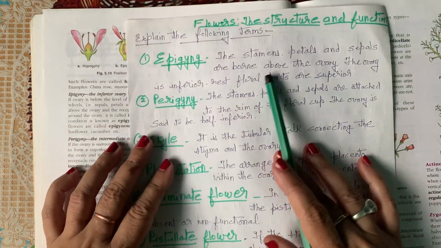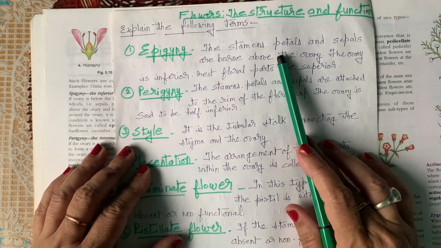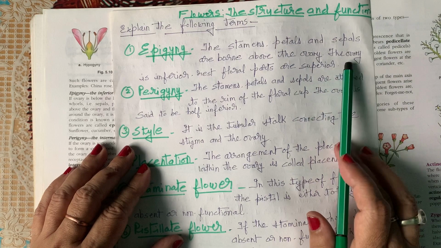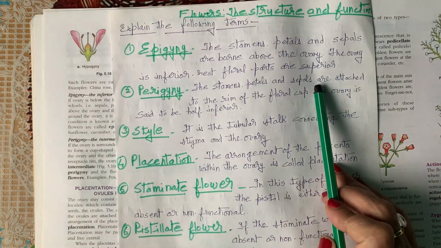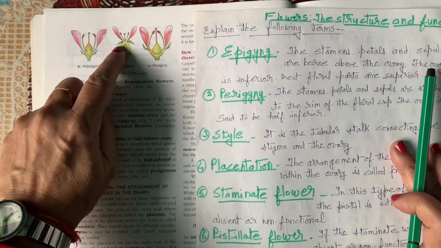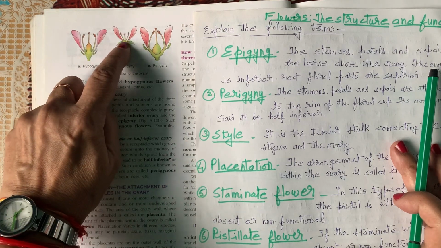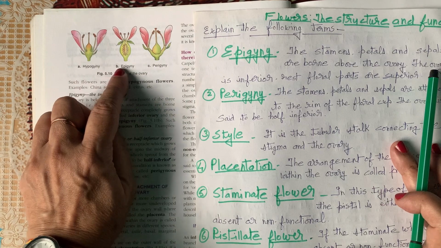Epigyne means the stamens, petals, and sepals are born above the ovary, and the ovary is inferior. The rest of the four parts are superior. As you can see in this diagram, the calyx, corolla, and androecium are superior and the ovary is inferior. The ovary is below the flower. This is the epigyne condition.